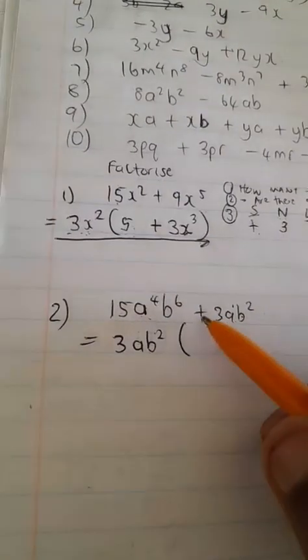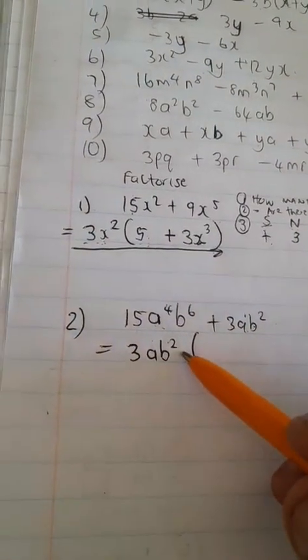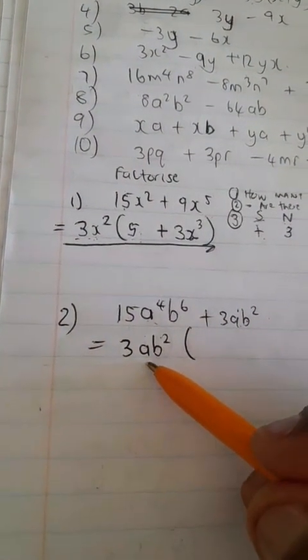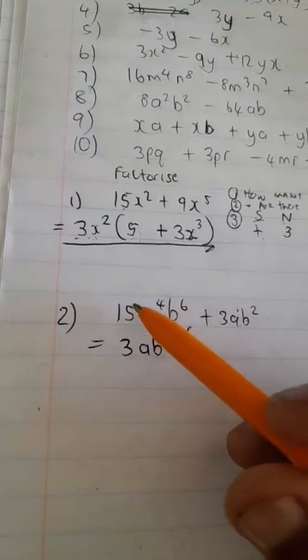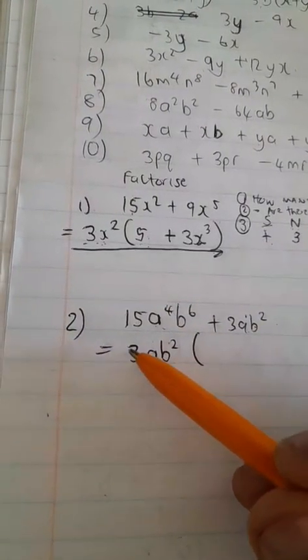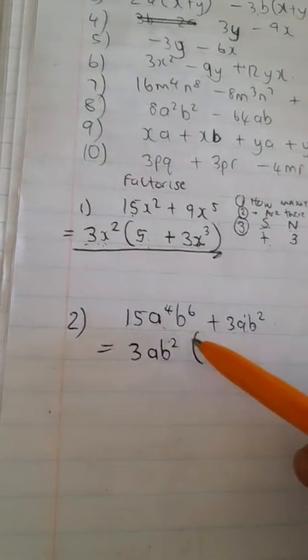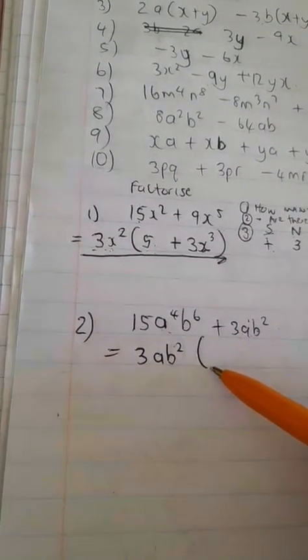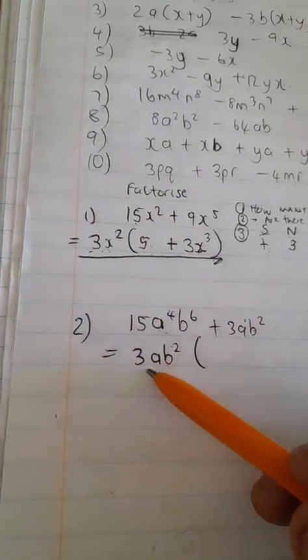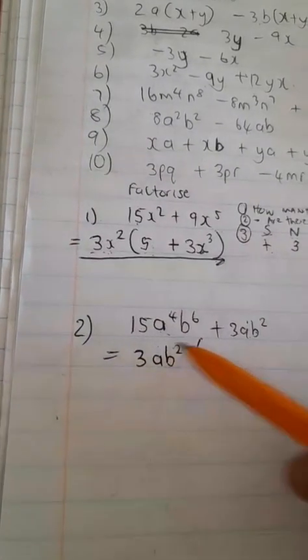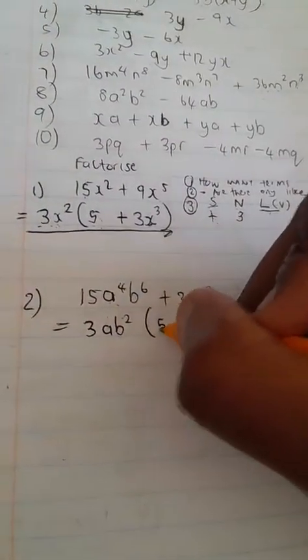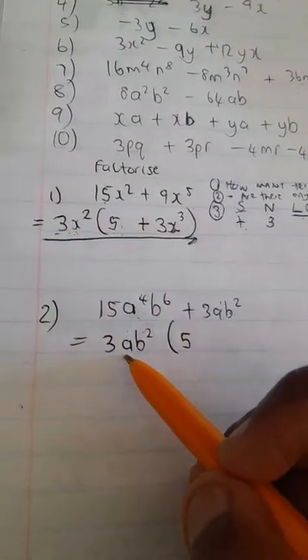Alright, then it means we open the bracket. So this is our highest common factor outside the bracket. Then 15 divided by 3. Obviously this is what we have. It's positive. Positive times what gives me back a positive? Then obviously the first term in the bracket will be positive. What's 15 divided by 3? Or 3 times what gives me 15? 5. I have 1a out.